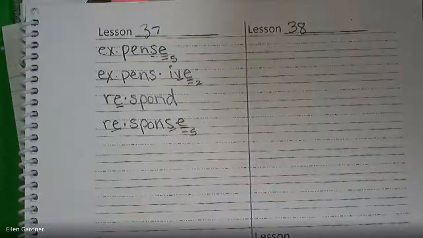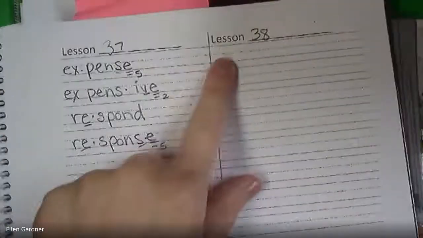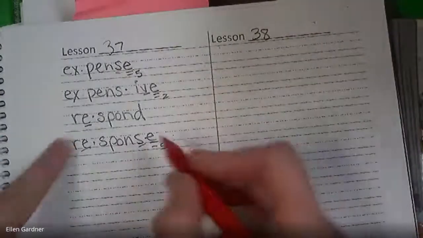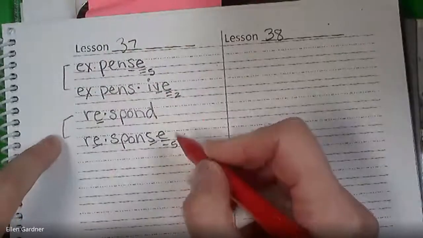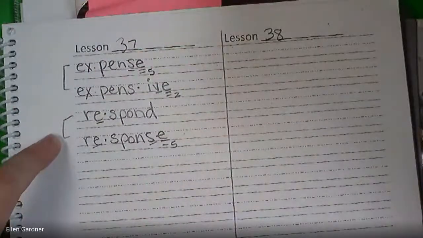Practicing that. Okay, for lesson 38, the first word was responsible. That goes with these words from yesterday, respond and response. Please write responsible.